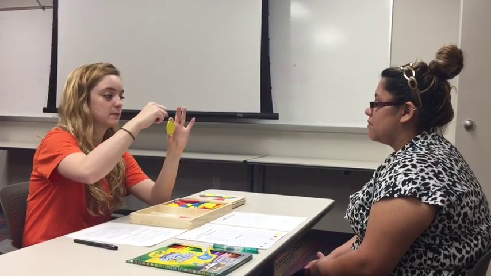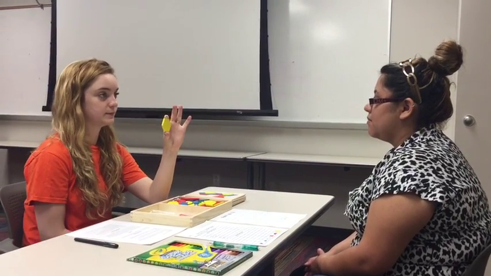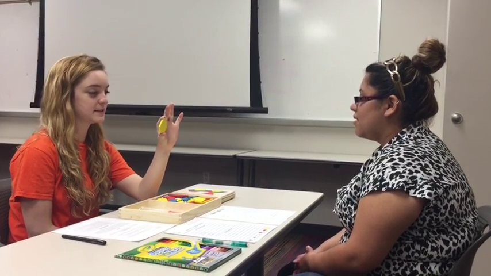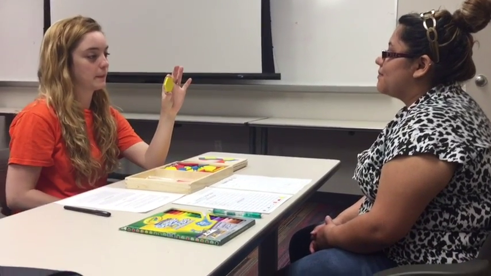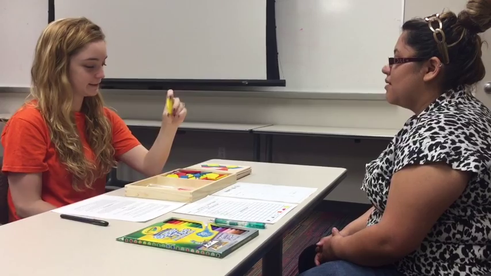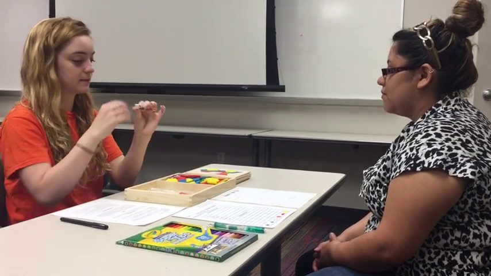Okay, what shape do you think this is? Let's count the sides. 1, 2, 3, 4, 5, 6. Octagon? Okay, remember, how many sides does an octagon have? 6. Okay, an octagon, you gotta remember, it means it has 8 sides. This one doesn't have 8 sides. This one looks kind of like a stop sign. I think it's a hexagon. Correct.